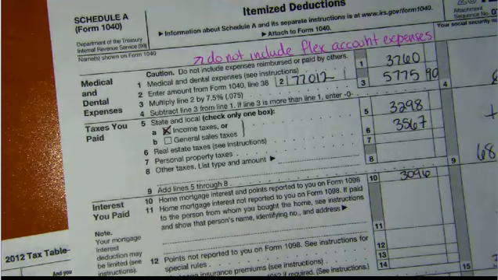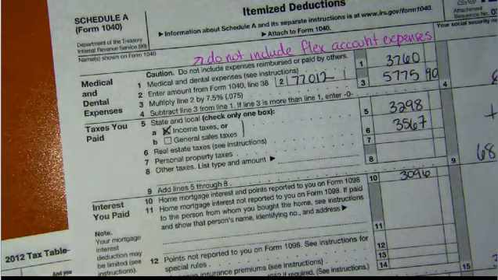So if you're single, which anybody married? Nobody's married, right? Okay, so single, your deduction is $5,950. So you would need this total to be more than that to make it worth doing this. And that's the total for everything. So your medical expenses, taxes, interest, charity, all this stuff.